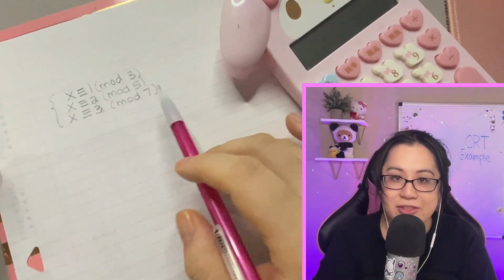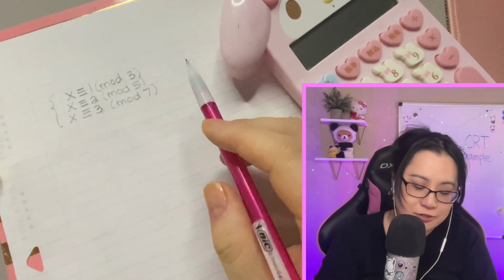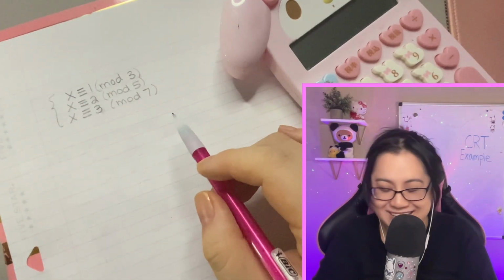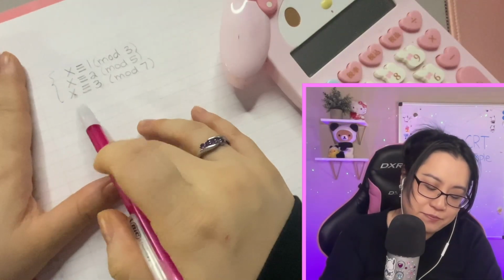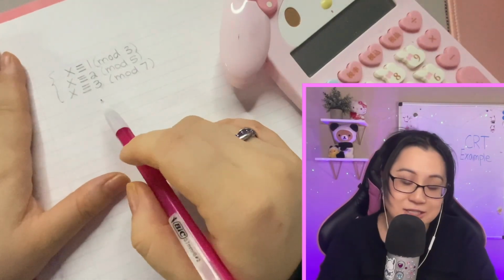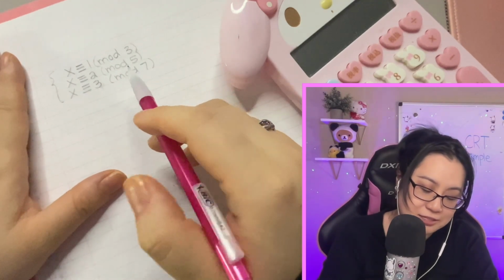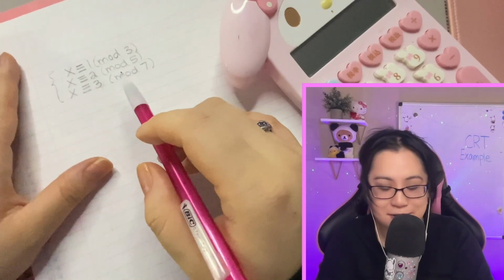For discrete math, it's just easier to check, which I find very satisfying. So hopefully we get something, but let's focus on the process, and let's look at this notation first.